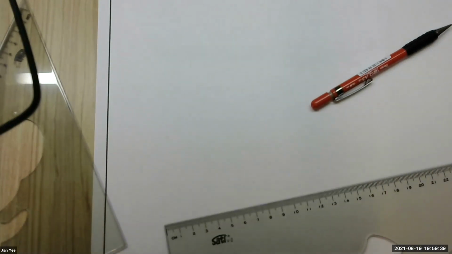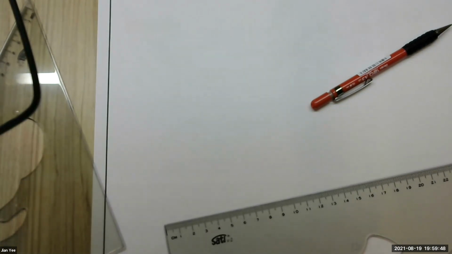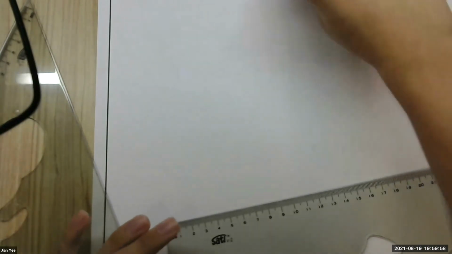Okay, I will physically do M1 question 1. I will show you M1 question 2 to M1 question 6. So please refer to your M1 question 1 because I don't know how to show it on the screen. Just refer to your tutorial.